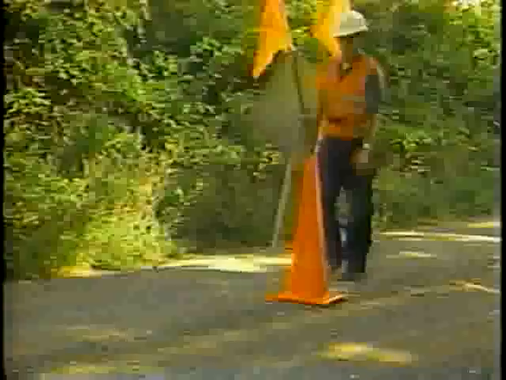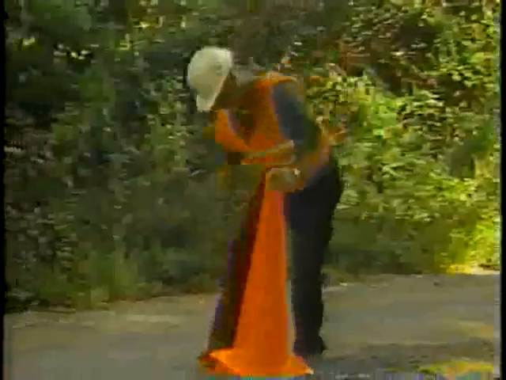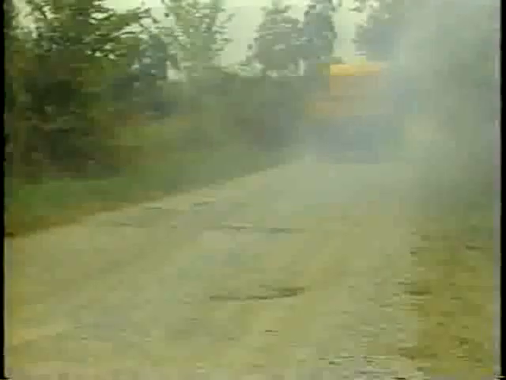Step 8. Remove the traffic control devices. Pick them up in the reverse order of their placement. Patching unpaved roads prevents more extensive damage to the road, reduces vehicle damage, and makes them safer and more comfortable for everyone. Proper maintenance makes the roads last longer.